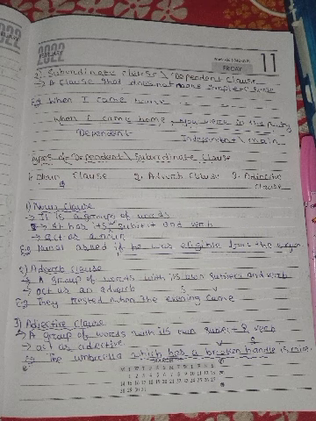Independent clause, main clause, principal clause, they have three names, but they are all the same. And dependent clause, subordinate clause, two names, but they are the same. You should know the different names. Okay, now coming to the subordinate or dependent clause.